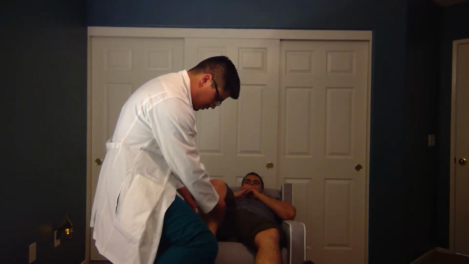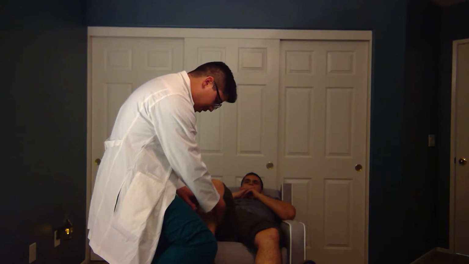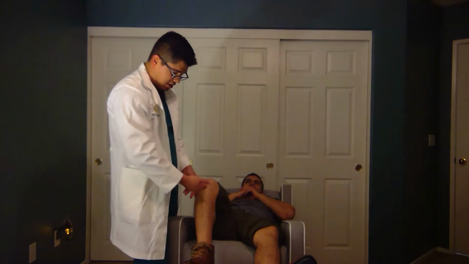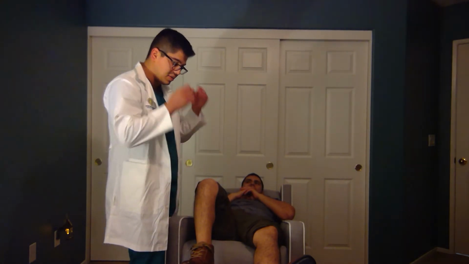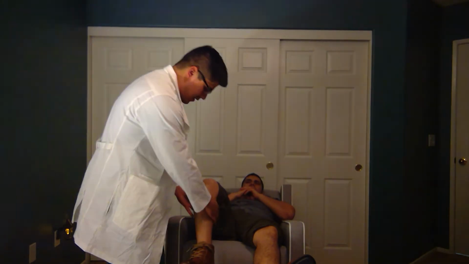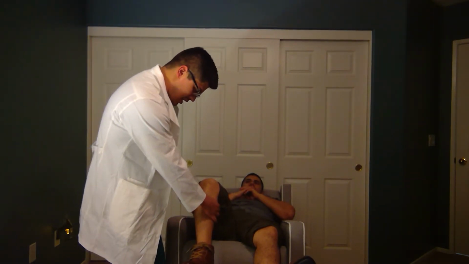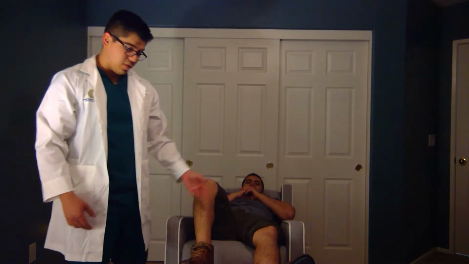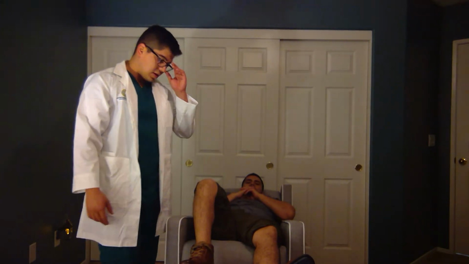Pull it towards you, and you can see if the tibia comes towards you, or if the patient has any pain, it's a positive drawer sign for the anterior cruciate ligament. Then you can push anteriorly and posteriorly for the anterior and the posterior cruciate ligament. That is in both knees.